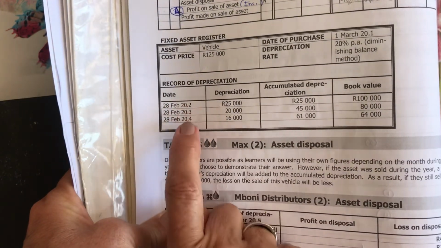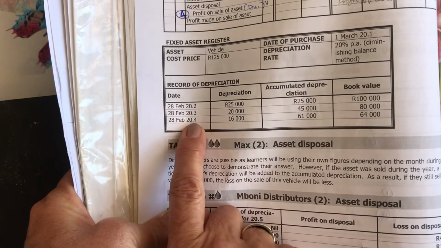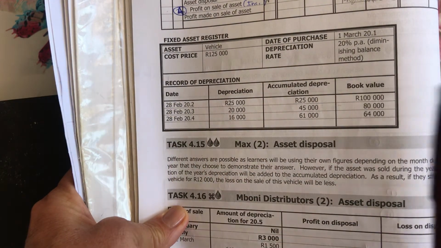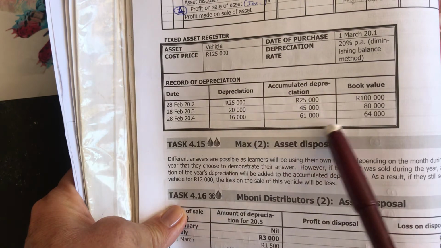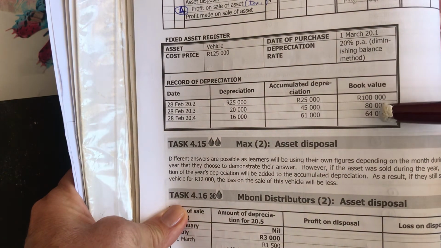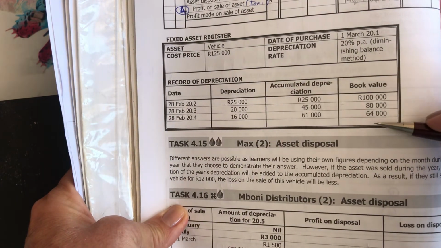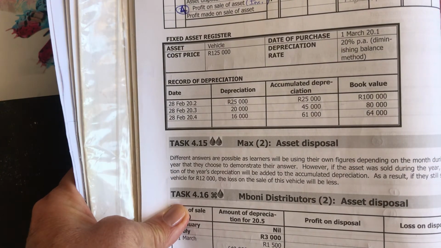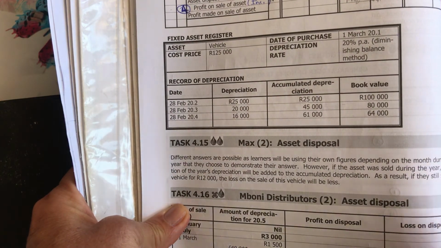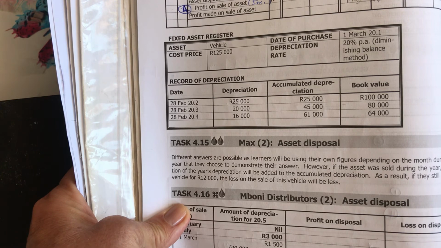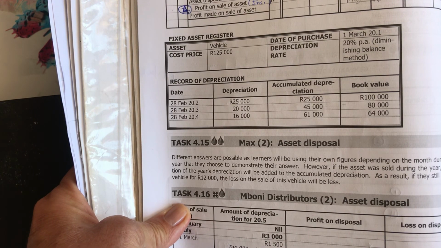That's year 1, that's year 2, that's year 3. And now we show up to the beginning of this year what was the value of this vehicle, 64. That's why we knew if we can sell it for 74, we're making a profit.